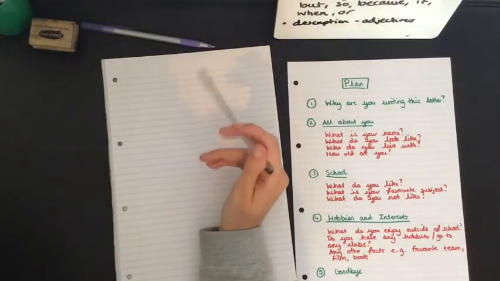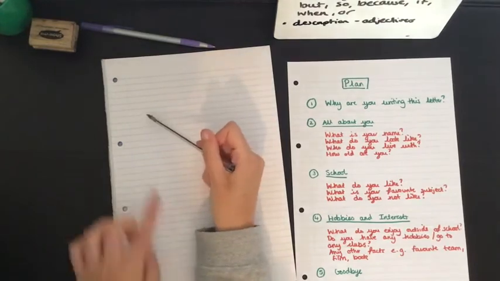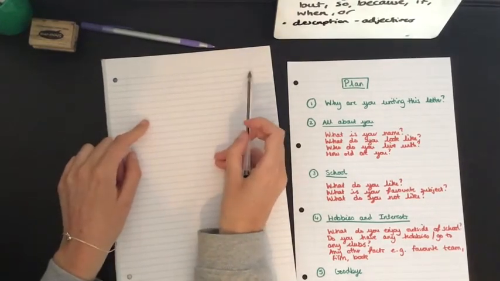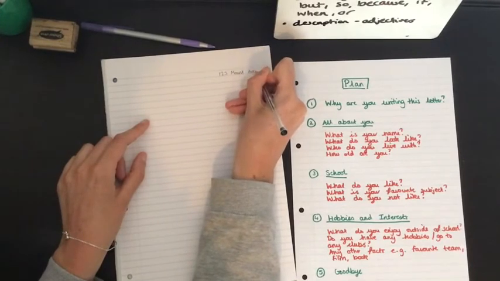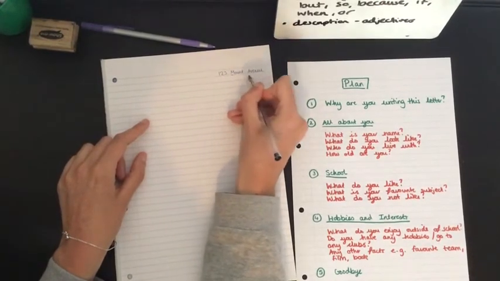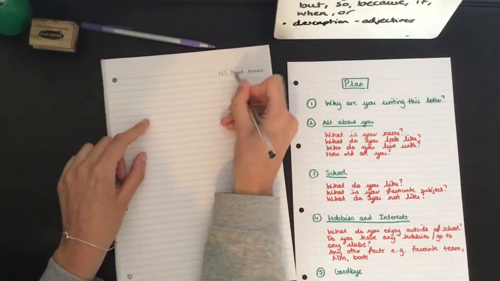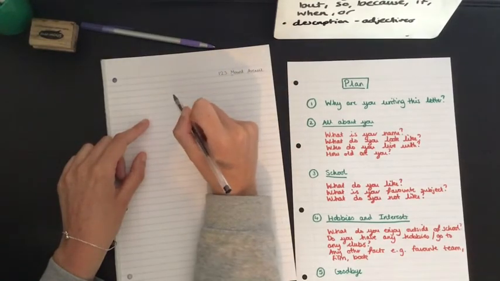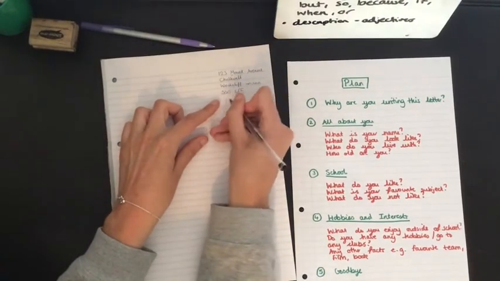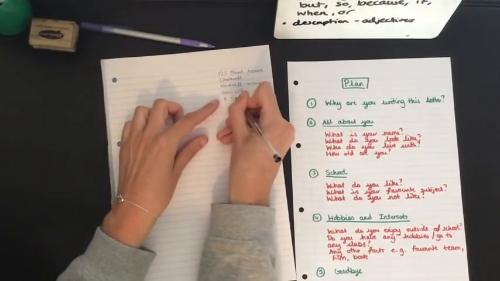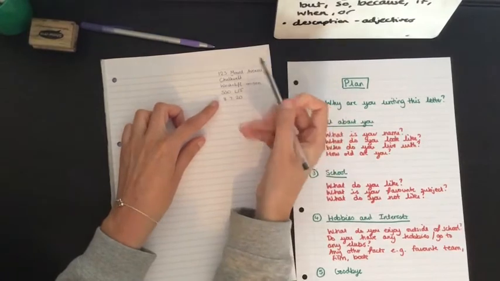So we have to start by writing the address of the person we are writing to here, and our address goes up here. So 123 Mount Avenue. And can you see I've used capital letters there for my address because they're proper nouns, the name of the street. So underneath that I can write the date if I want to. It's nice to know when the letter's actually written.